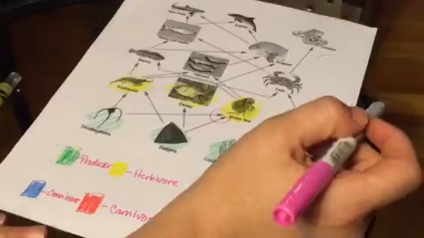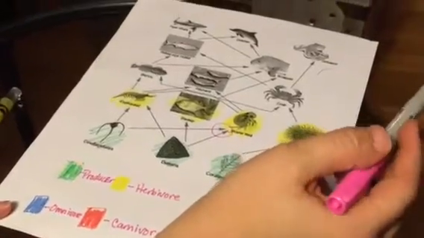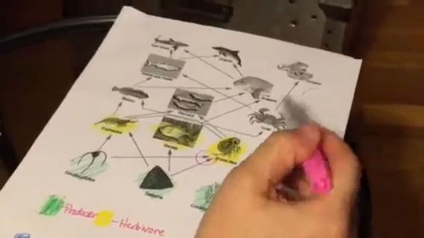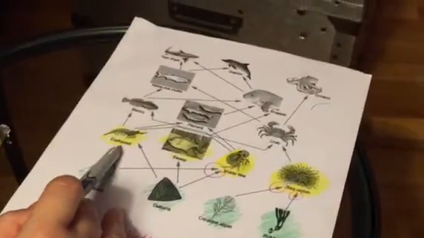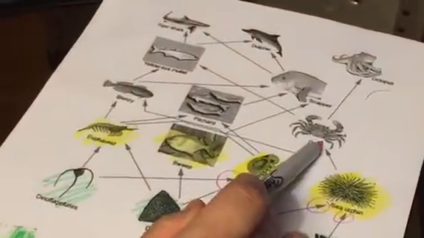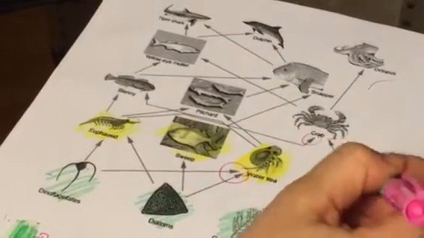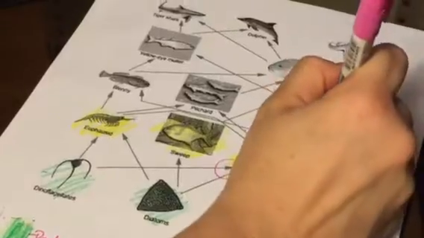Let's look at the crab. We have energy coming from the euphausid to the crab. This arrow is a consumer, and the sea urchin also passes energy.